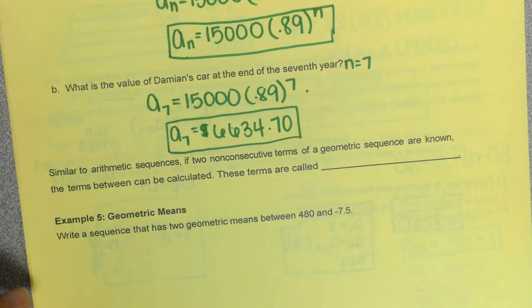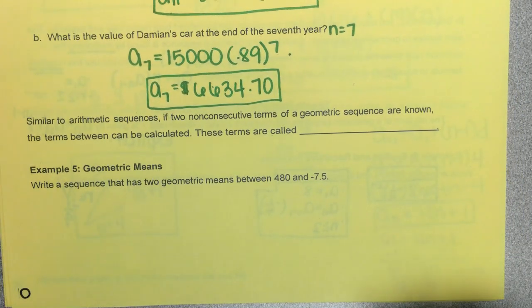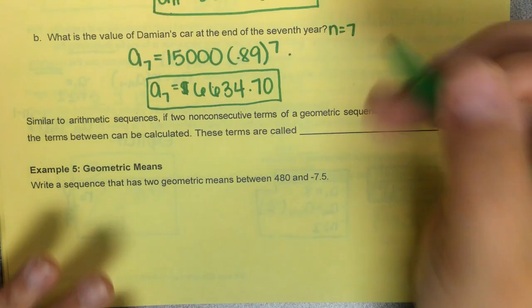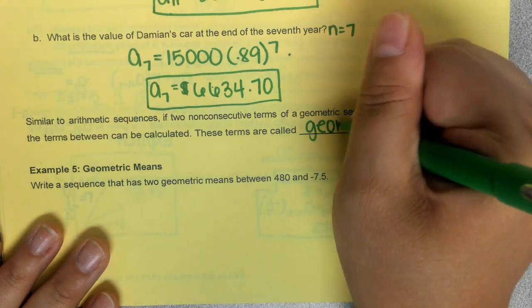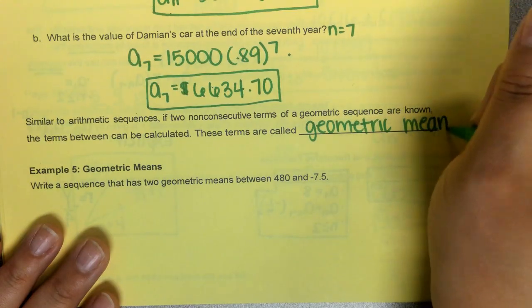All right, last thing for sequences, and then we're going to move on to series. Similar to arithmetic sequences, if 2 non-consecutive terms of a geometric sequence are known, the term between them can be calculated. What do we call those terms between? Geometric means.